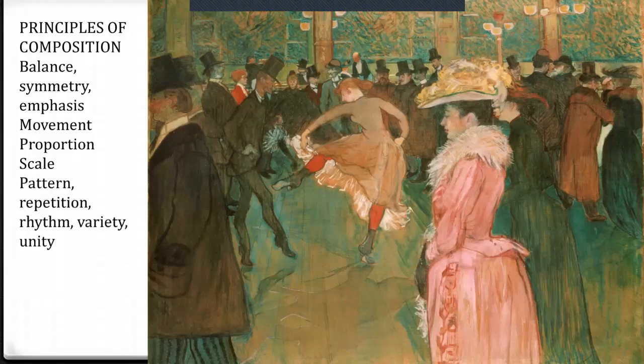And then lastly, is there any kind of pattern? Is there any kind of repetition? Something that creates rhythm and variety, but through that some kind of unity? Well, yes, definitely. Through the mark making of this work, and you can see here at the background, that quick succession of repetitive mark making.